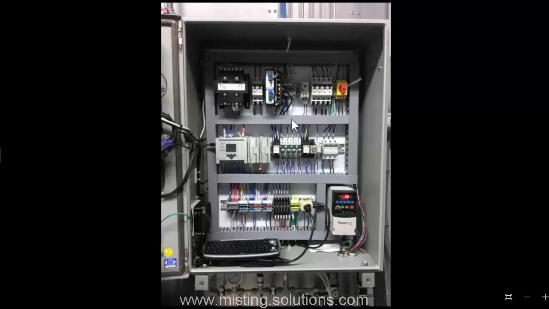If we continue on with circuit breakers, there's a 2-pole 208 volt circuit breaker here. That actually is the circuit breaker for this transformer, the input side. This transformer is 208 volts input, single phase on the input, and then 24 volts AC on the output.